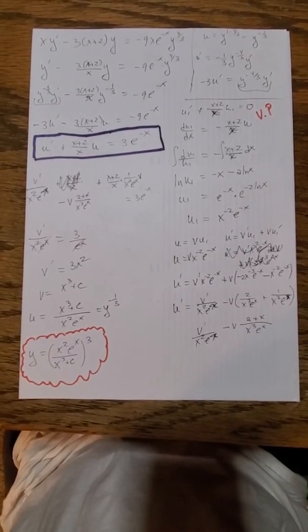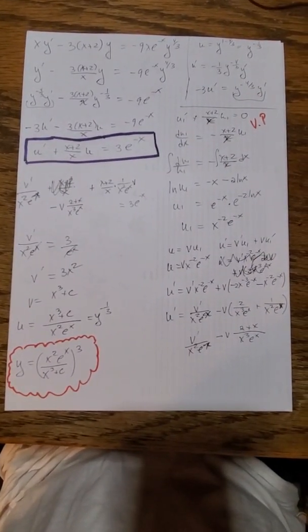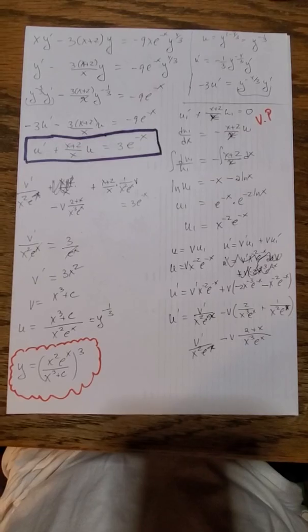My next video is going to be solving this same differential equation, but using integrating factor instead of variation of parameters. I don't have to do it, but I just want to show you that both ways work.